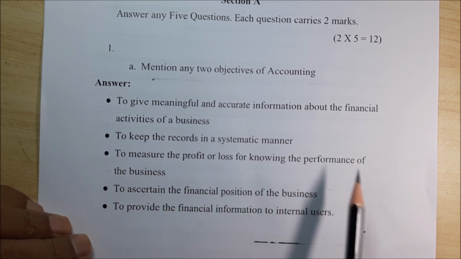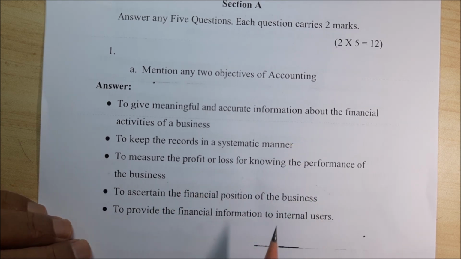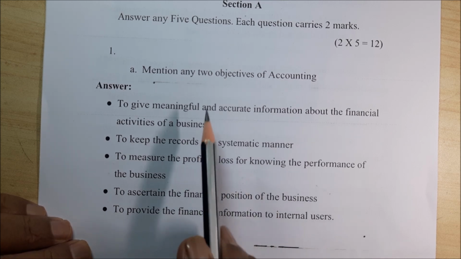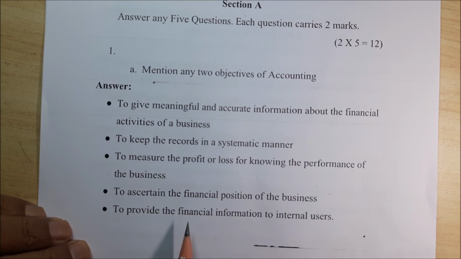This is the whole system of accounting, because it gives you meaningful and accurate information, in a systematic manner. We would like to know the profit or loss of our business, and also the financial position, that is our assets and liabilities, and also to provide information for internal users, your debtors, creditors, everybody, so that we know where we stand. So these are the objectives they have written. They have asked for 2 objectives. I have written everything; you can select any 2.